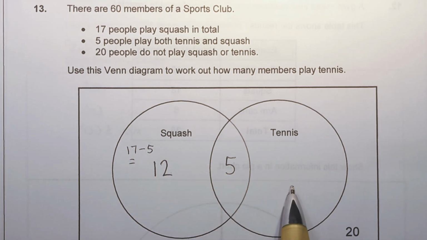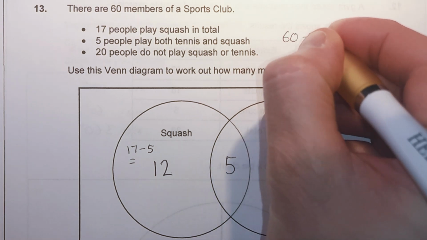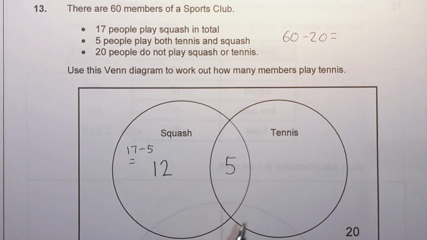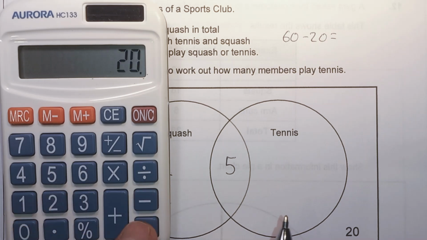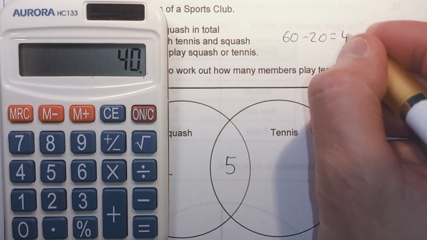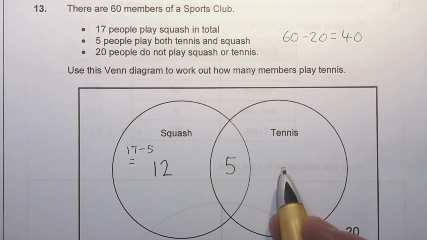Now, we want to know how many play tennis, or only tennis. Well, we know there's 60 people in total. 20 don't play a sport at all. So if we think 60 minus 20, 40 must play either squash or tennis.